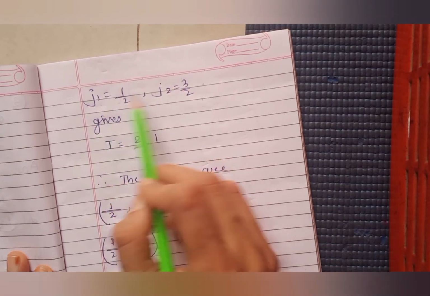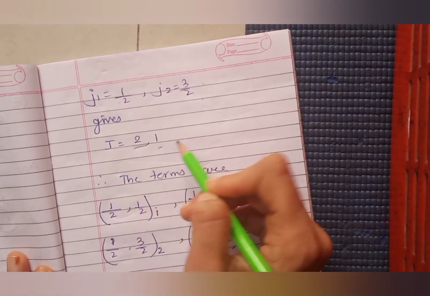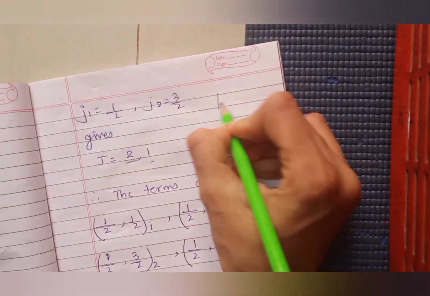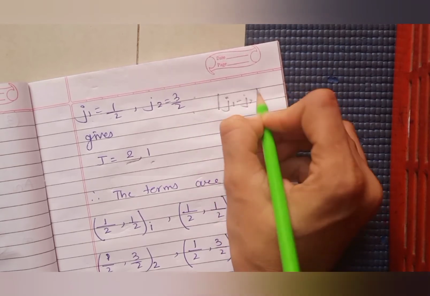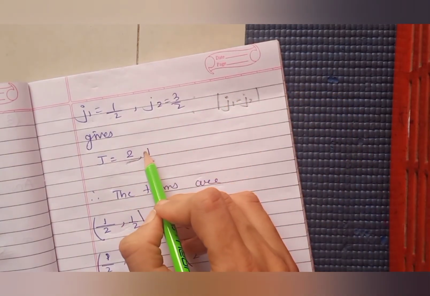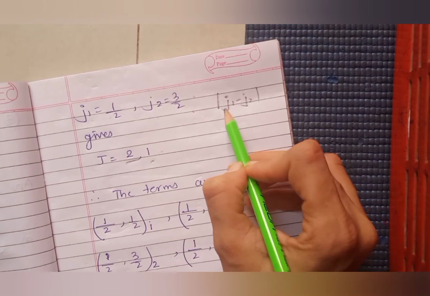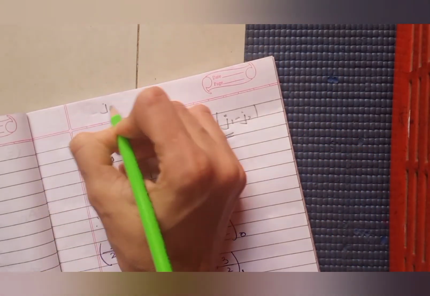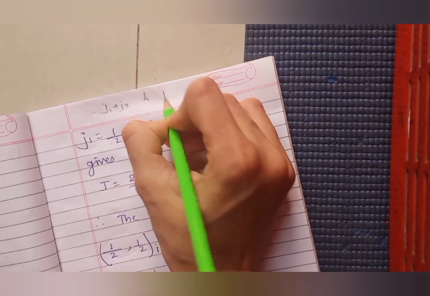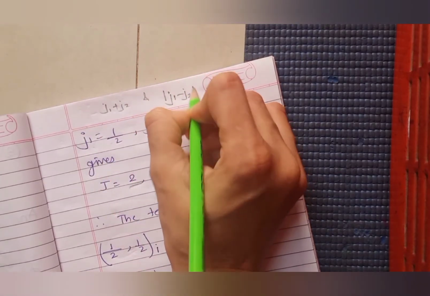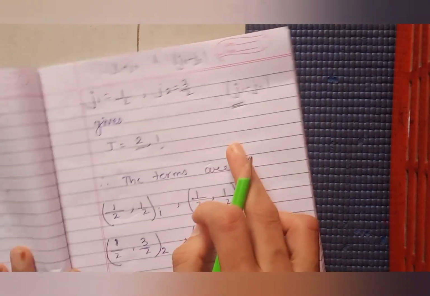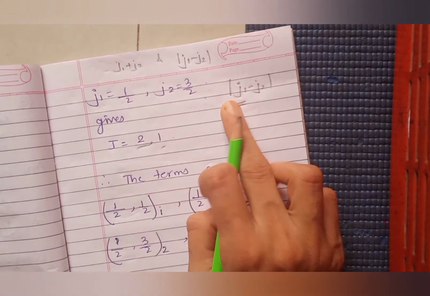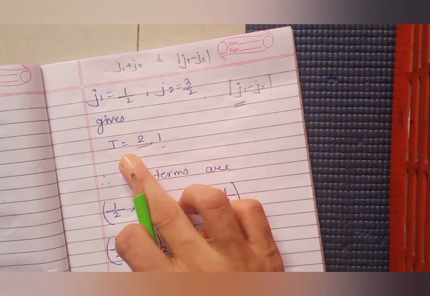And j1 minus j2 will be 1. So whenever we take j1 minus j2, we take the magnitude, the modulus of j1 minus j2. That is how here we will not get minus 1, we will get only plus 1. So this also you have to remember, that J takes values from j1 plus j2 to the modulus of j1 minus j2. Even if I am subtracting j1 minus j2, half minus 3 by 2, it will be minus 1, but I am taking the modulus of that, so it will be 1. So J equals 2, 1.